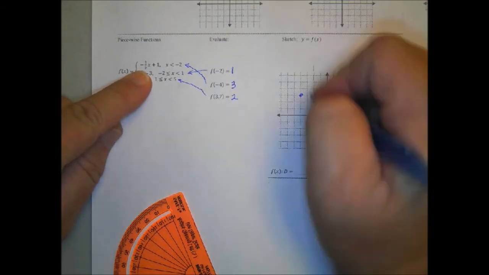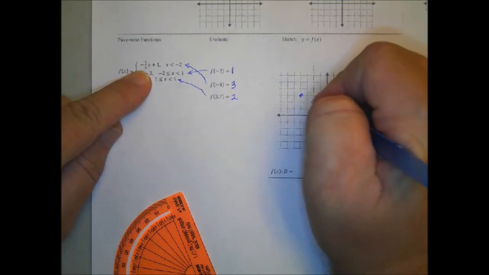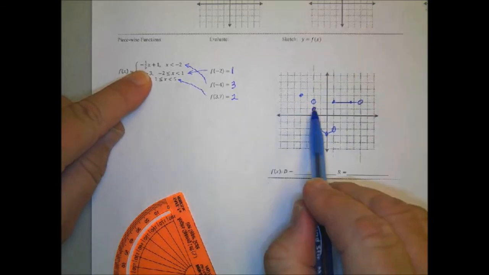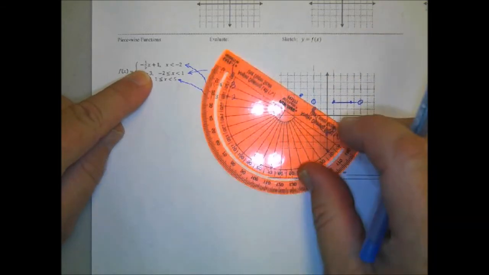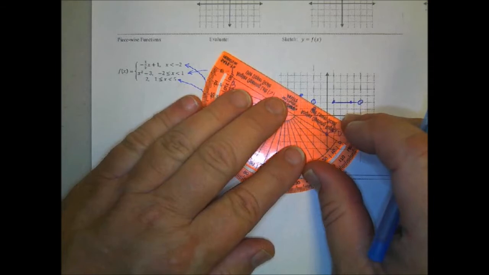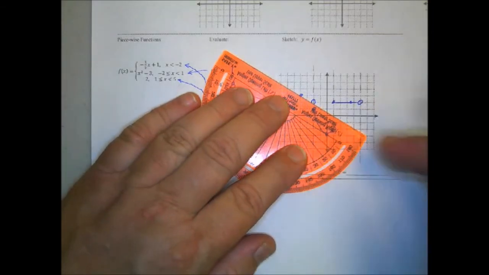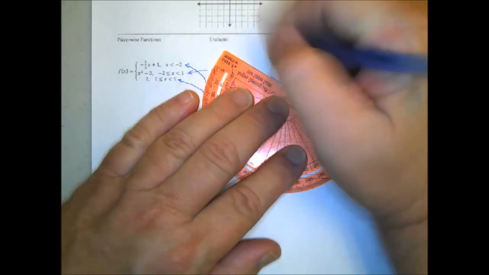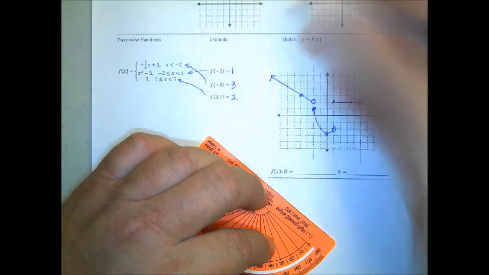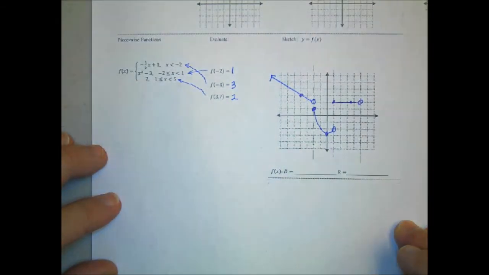So the linear part of this graph doesn't join those 2 points. It joins these 2. So that's what that piecewise function looks like.